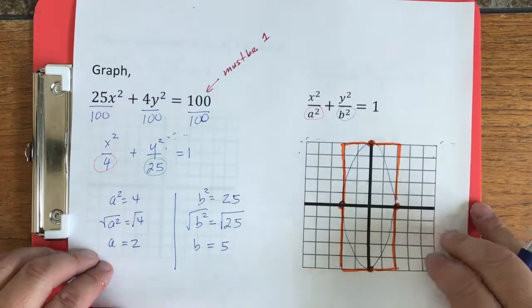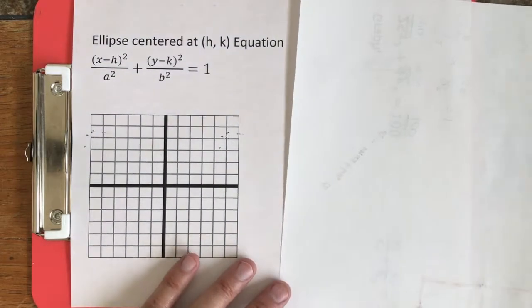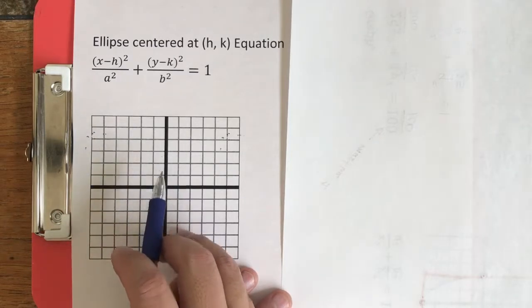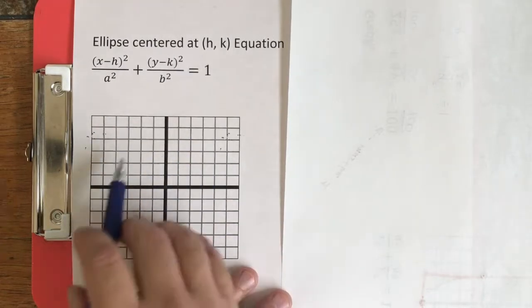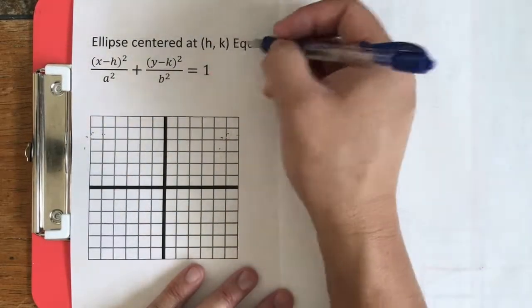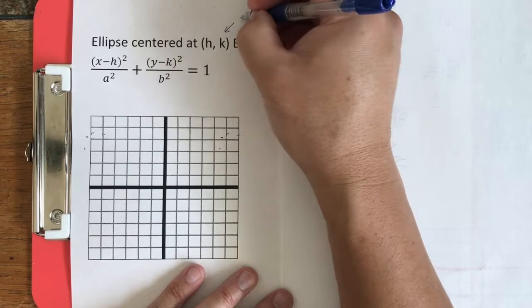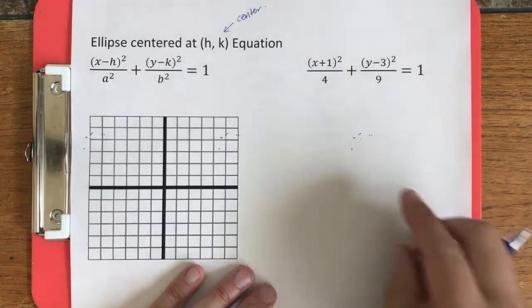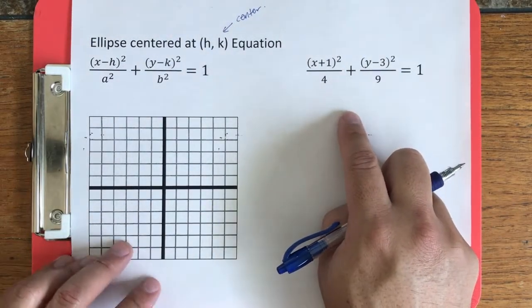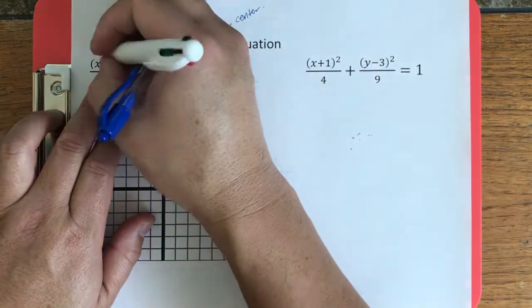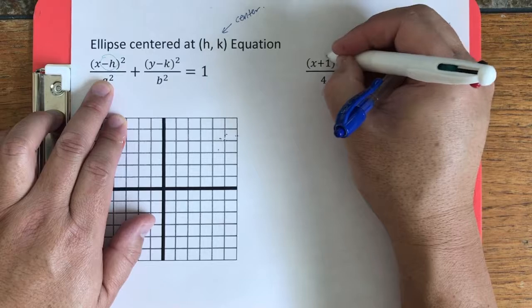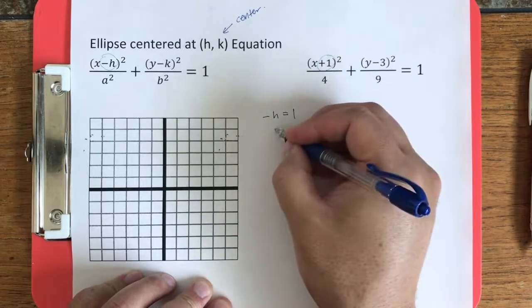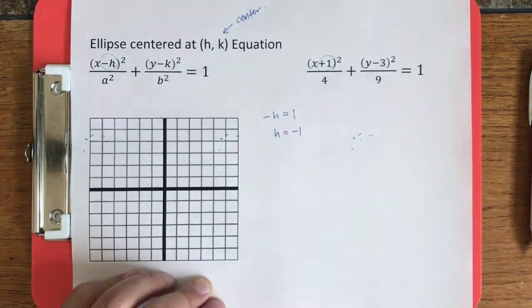Okay, great. Now, the last kind of problem I can give you is a problem where the center of the ellipse is no longer at the origin, but someplace random in your graph. In this case, h comma k is the center. So your problem will look something like this. So when we do pattern matching, we want to match this h with this 1. So we have minus h is equal to 1, so h is equal to negative 1.